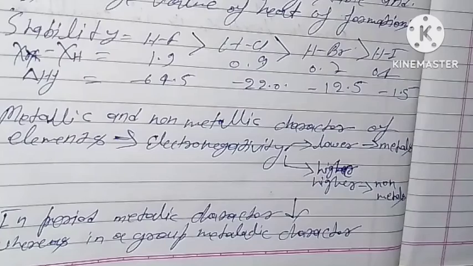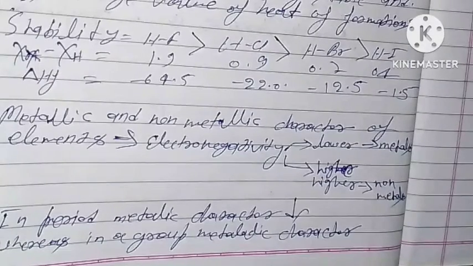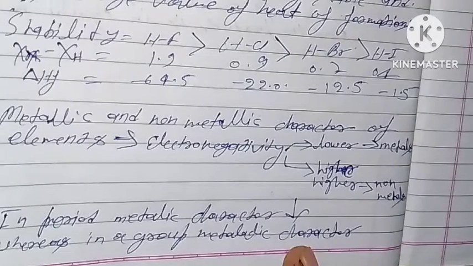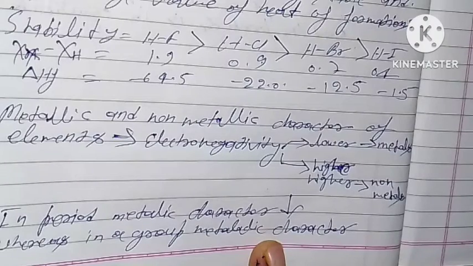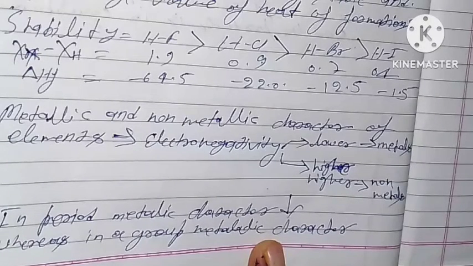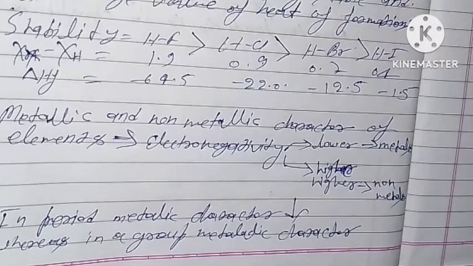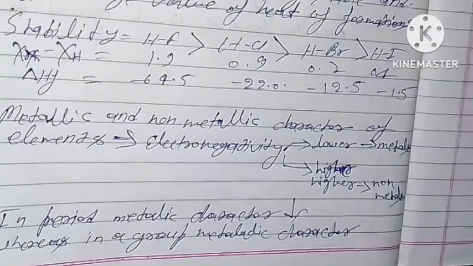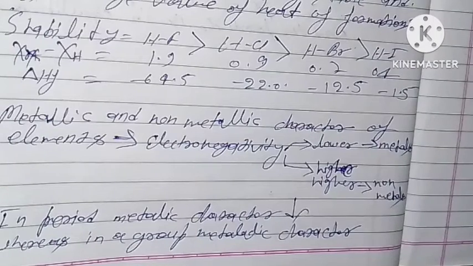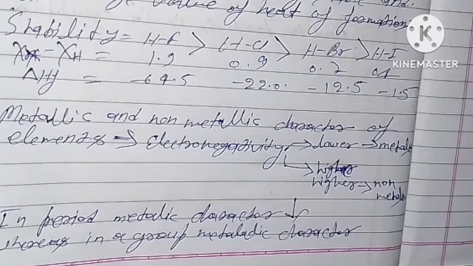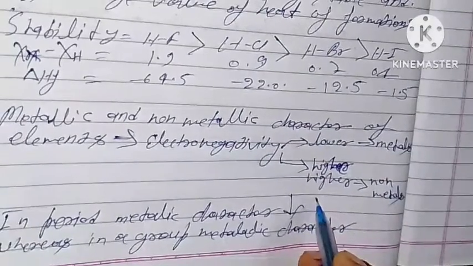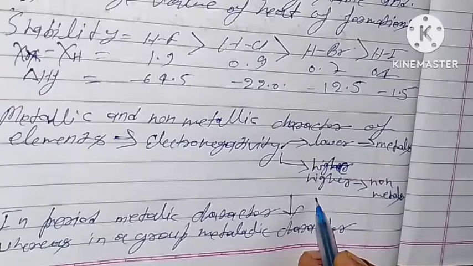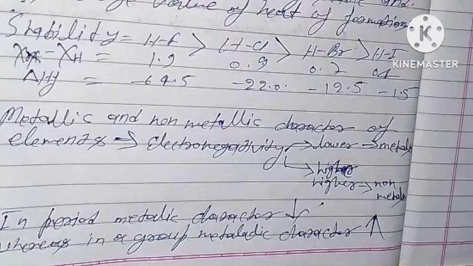Hence in a period, metallic character decreases, whereas in a group, metallic character increases.